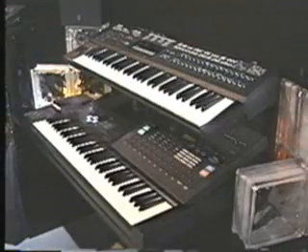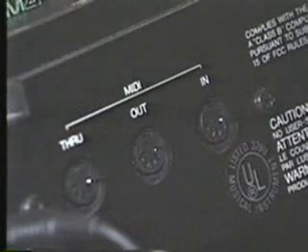Some synthesizers also have onboard sequencers. In addition, MIDI jacks on the back panel allow for the synthesizer to operate within a larger and more powerful MIDI system. Pause the tape and see which features are available on your synthesizer.